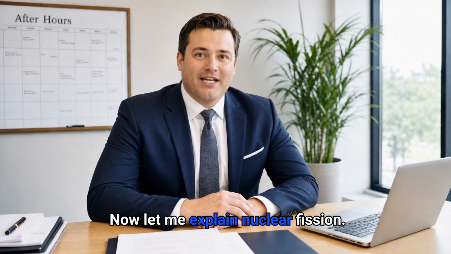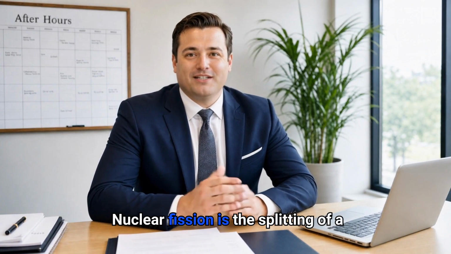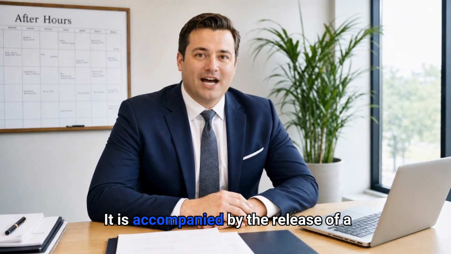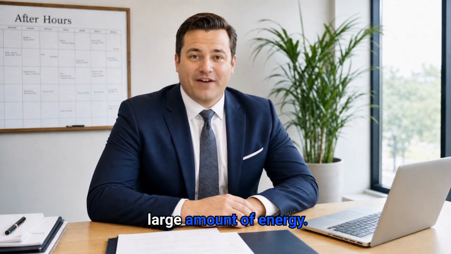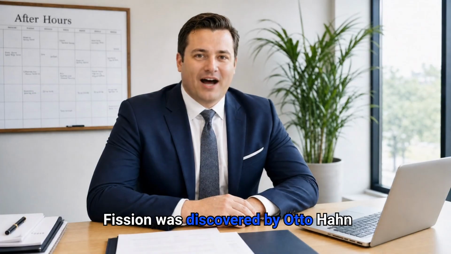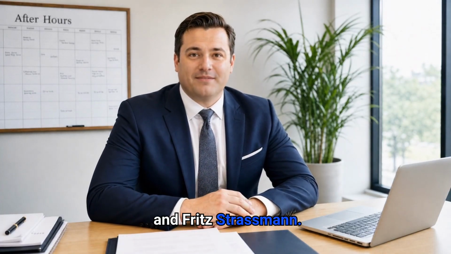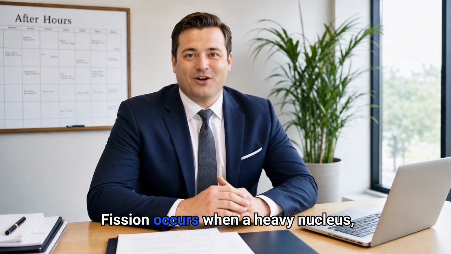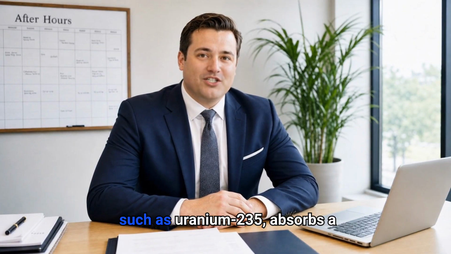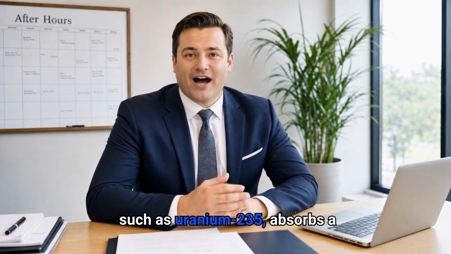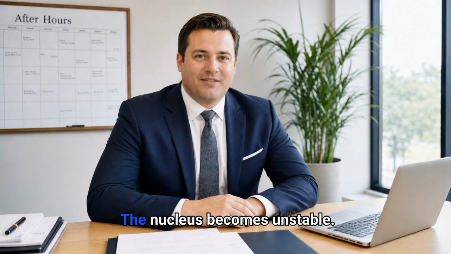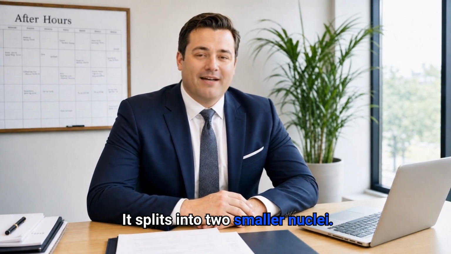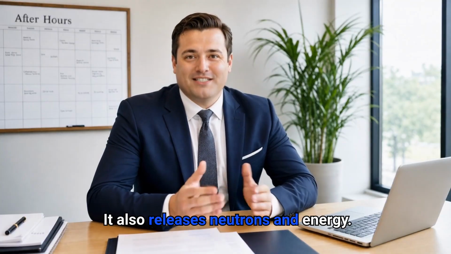Now, let me explain nuclear fission. Nuclear fission is the splitting of a heavy nucleus into 2 lighter nuclei. It is accompanied by the release of a large amount of energy. Fission was discovered by Otto Hahn and Fritz Strassmann. It was explained by Lise Meitner and Otto Frisch. Fission occurs when a heavy nucleus, such as uranium-235, absorbs a neutron. The nucleus becomes unstable. It splits into 2 smaller nuclei. It also releases neutrons and energy.